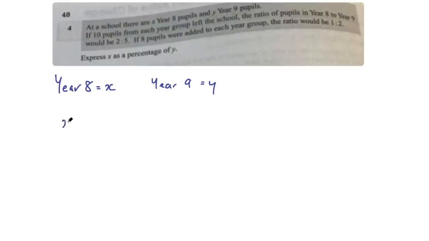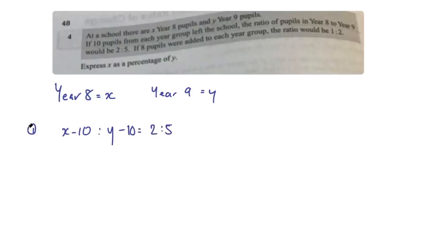So we can say x minus 10, the number of pupils in Year 8 minus 10 who left, to y minus 10 will equal 2 to 5. So this is the first ratio. We're also told that if 8 pupils were added to each year group, the ratio would be 1 to 2. So the second ratio will be x plus 8 to y plus 8 will be 1 to 2.